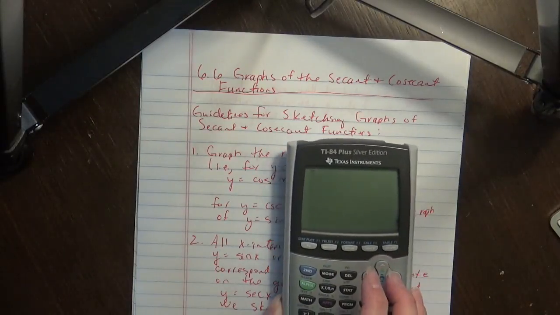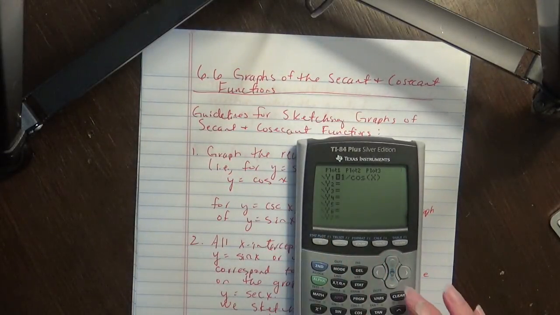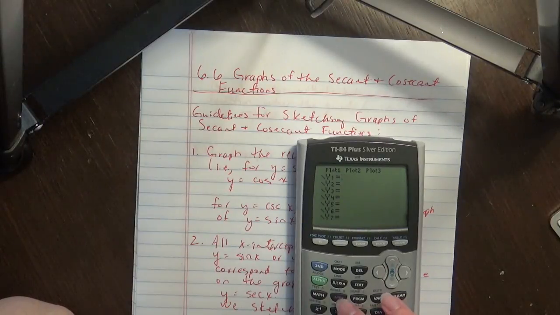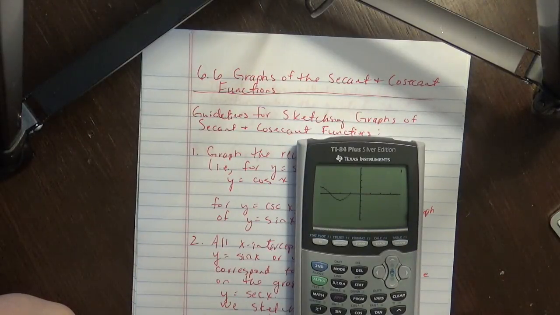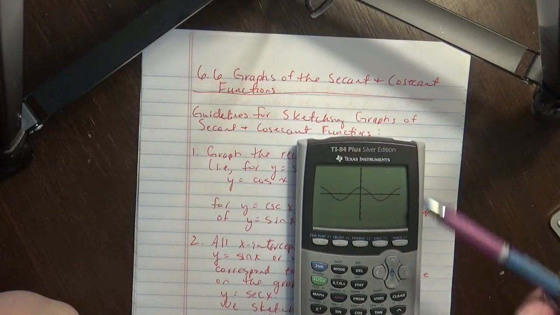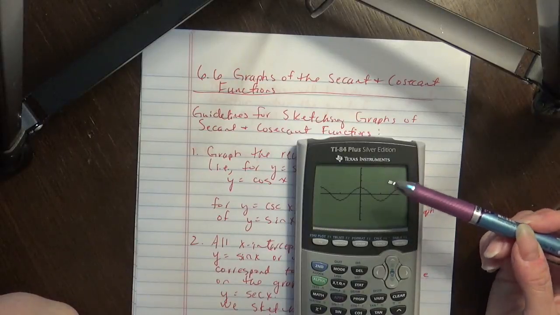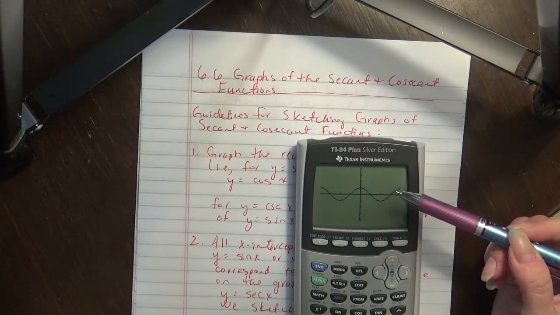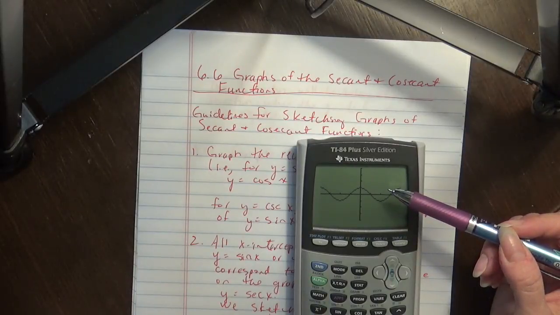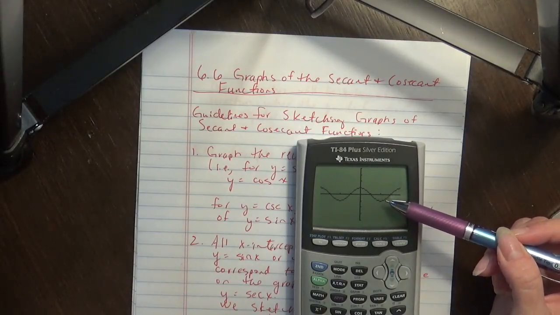If you go to your graphing calculator, go to y equals, and let's say I wanted to graph cosine x. We know that this is our cosine function. We know the period is 2 pi. The amplitude is 1.